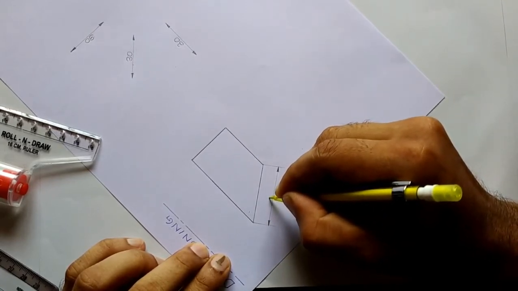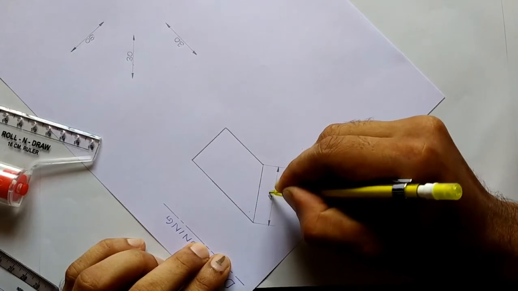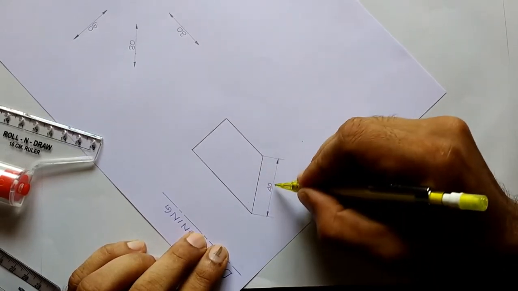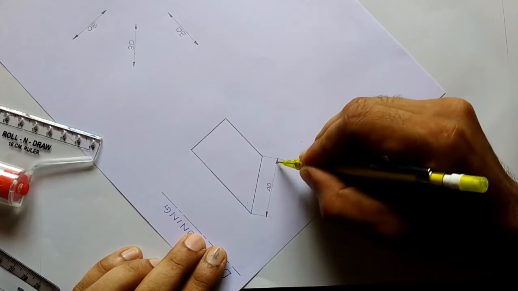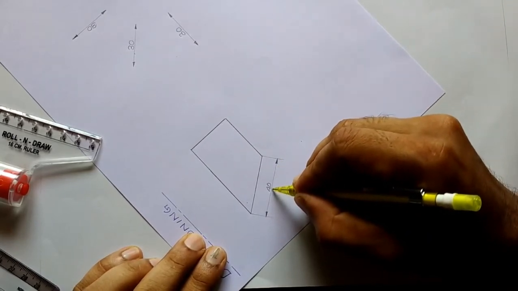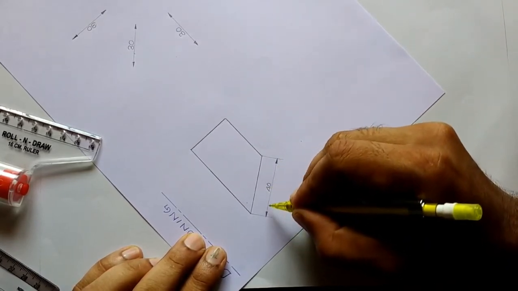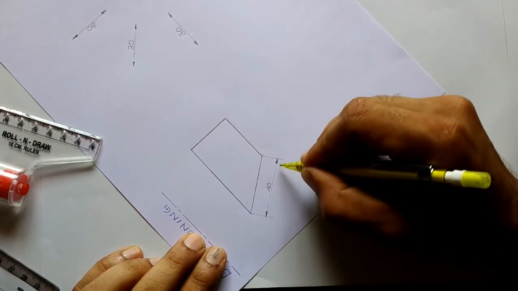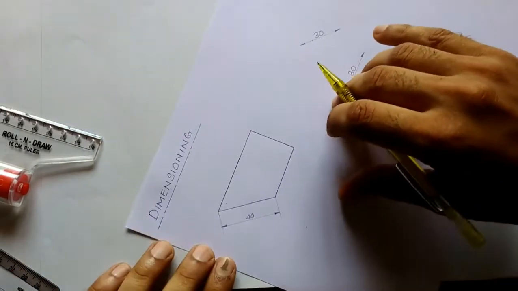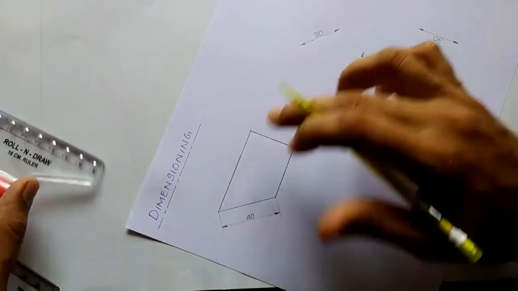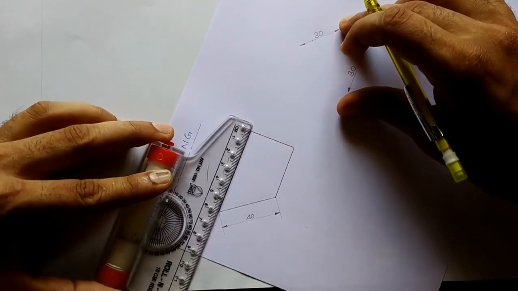So this is 40. This 40 must be parallel to this dimension line. It must not touch the dimension line also. So it must be written parallel to this dimension line. Okay. So we shall measure what is this dimension. This one is approximately 60.